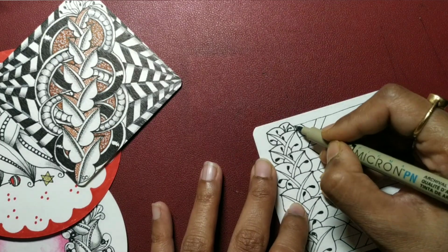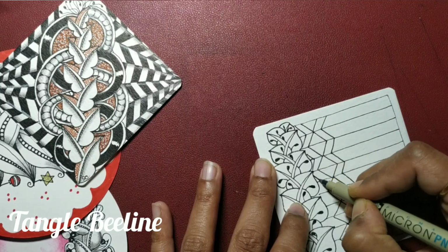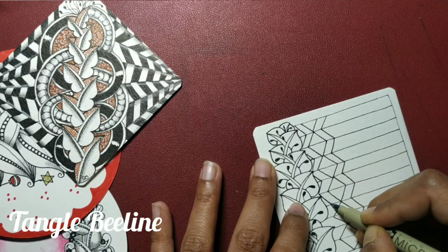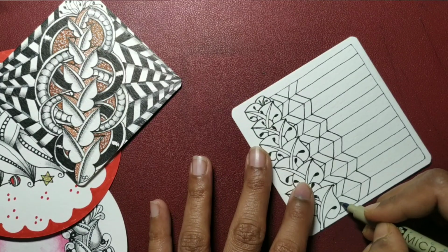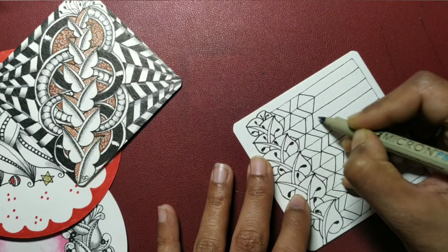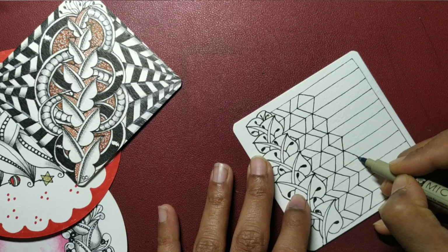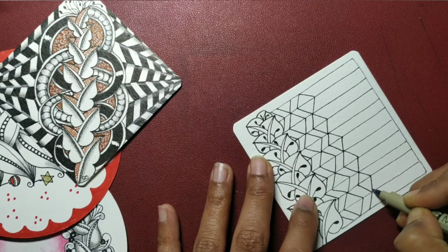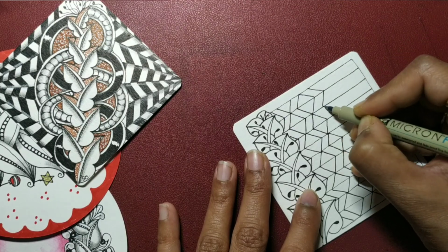You can do the same here also, since we have space. So we can draw behind. Like this. Again, mirror image. Again, parallel, just like jongle.